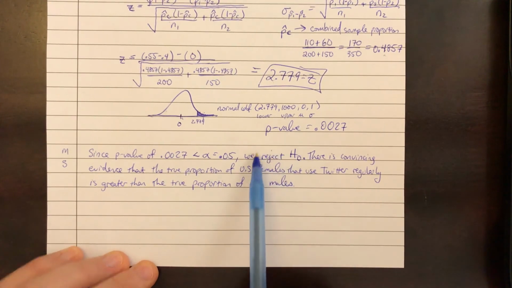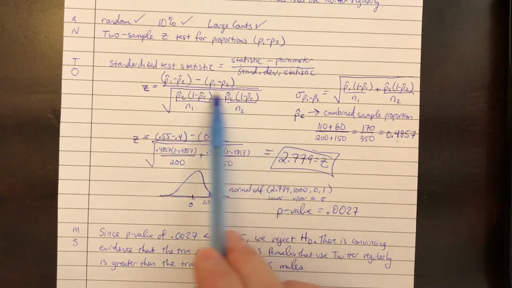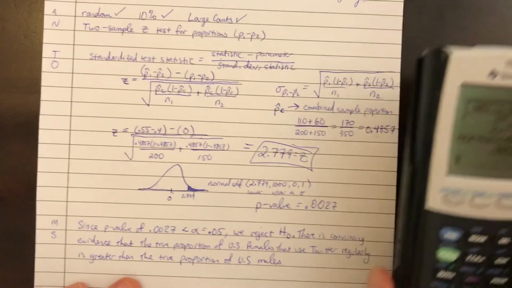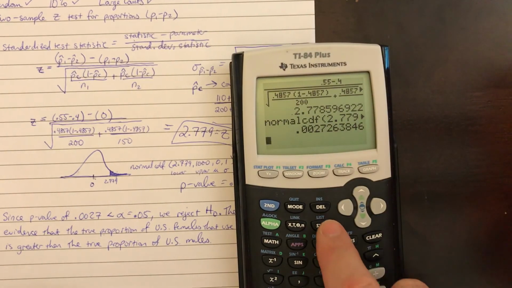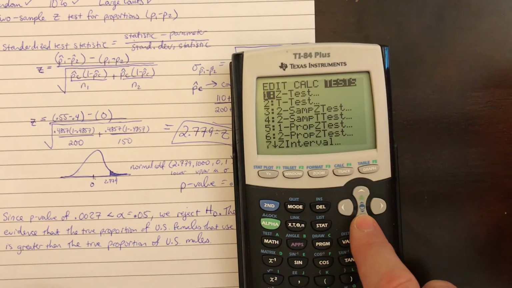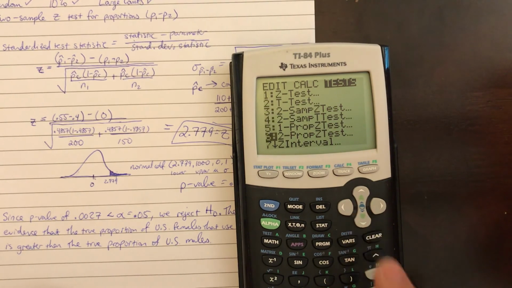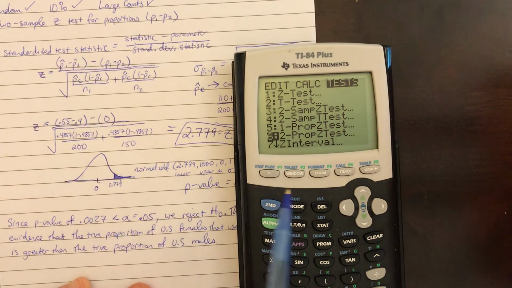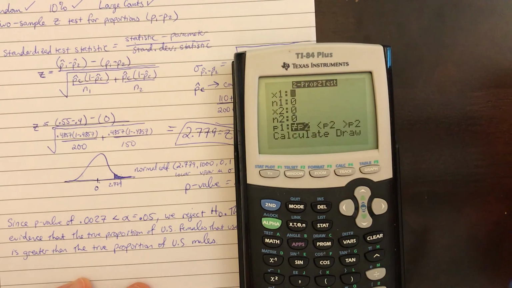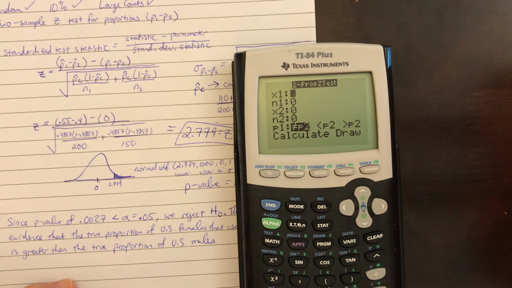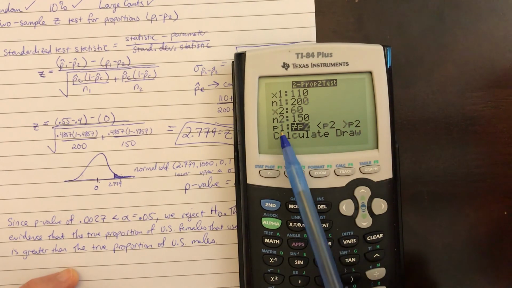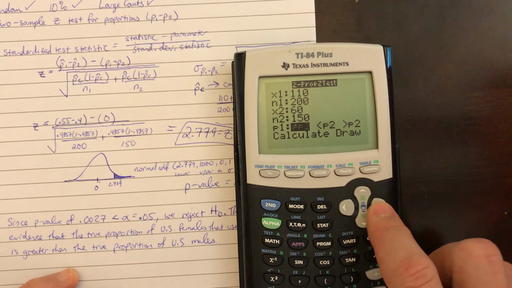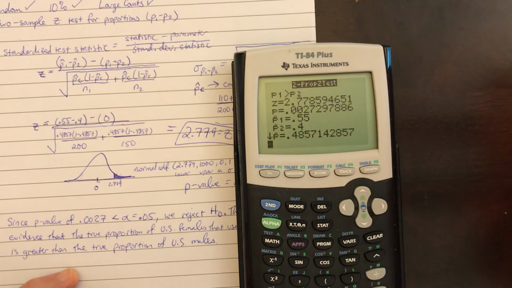All right, so here we go. We're done. But we don't want to spend that amount of time, so we could have done this in a much easier way. Stat, test. Now what we need is a two-proportion z-test. The name of the test is a two-sample z-test, but on the TI-84 we do two-proportion z-test. For the females, that's X1, 110 out of 200 in our sample who use Twitter. The males was 60 out of 150. In this case, we're saying that P1 is greater than P2 for the alternative, and we calculate it.